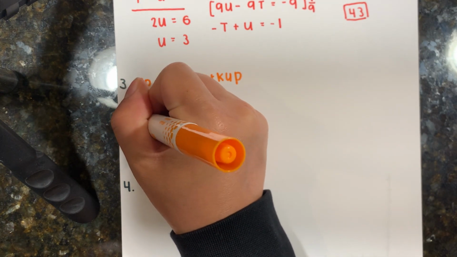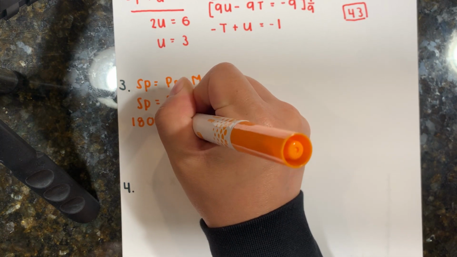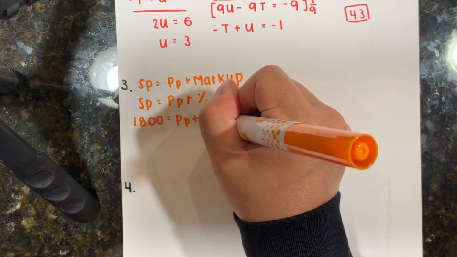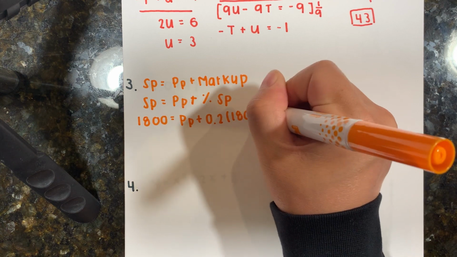So $1,800 equals purchase price plus 20%, so 0.2 of the selling price, which is $1,800.